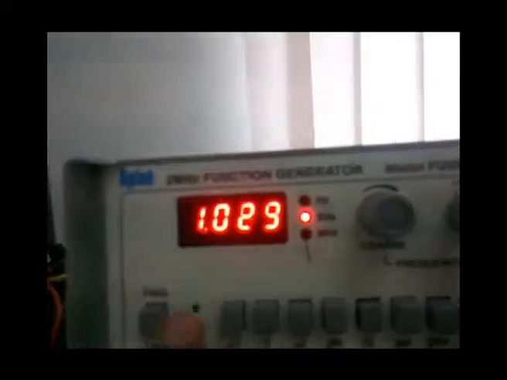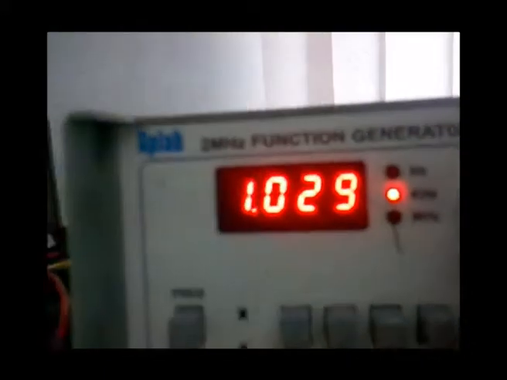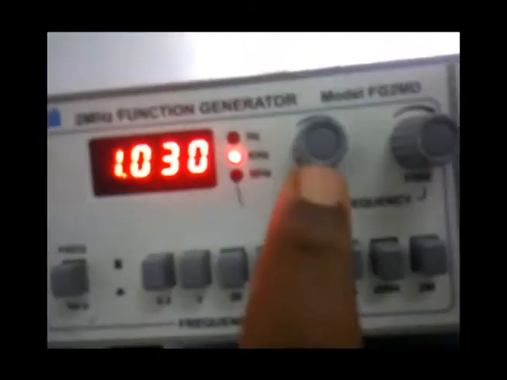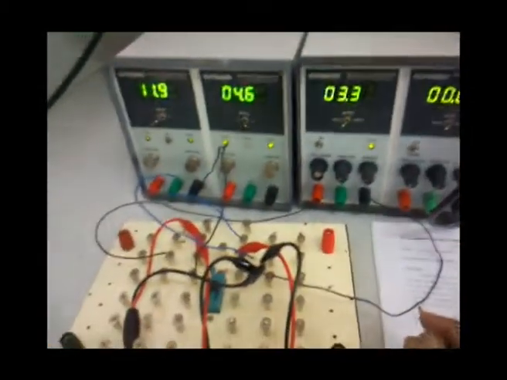If you leave this button, it shows the frequency, and vary coarse and fine. Select a range of 2 kHz, vary coarse and fine, and adjust to 1 kHz. Push this button and it shows the peak to peak voltage. Using the level knob, adjust to 10 volts.